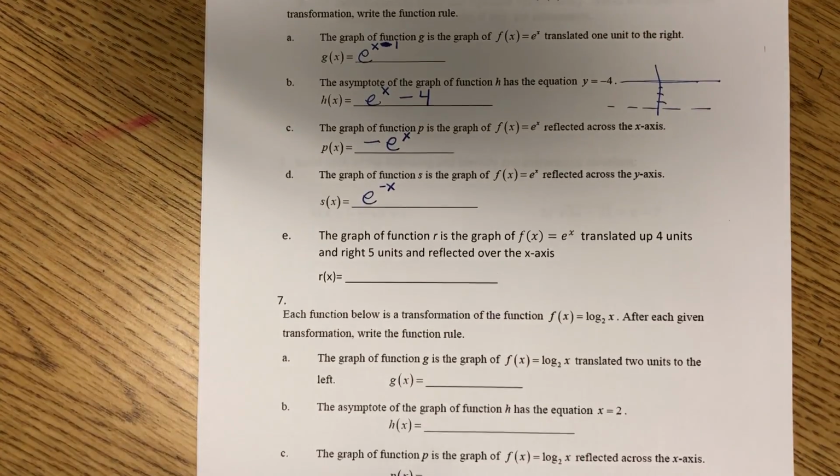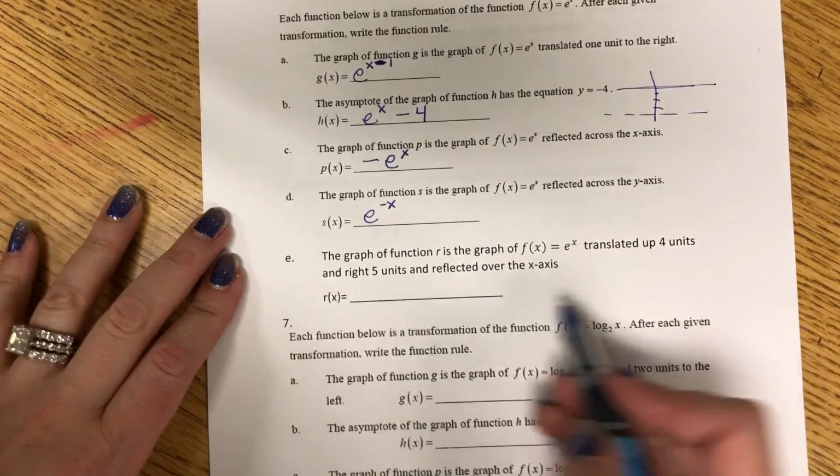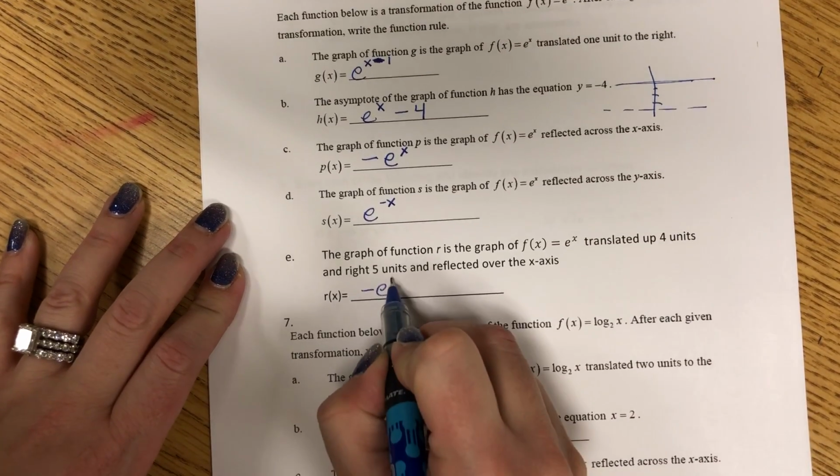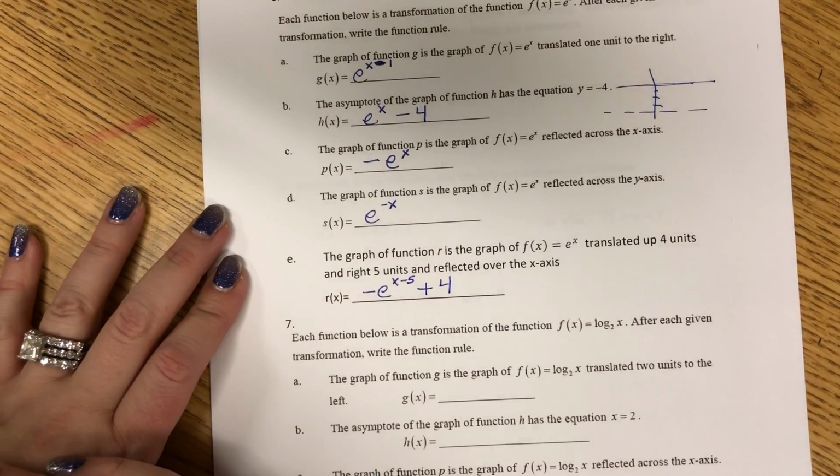Oh, we got multiple transformations here in E. All right. Up 4, right 5, and reflected over the x-axis. So reflected, right 5, up 4.